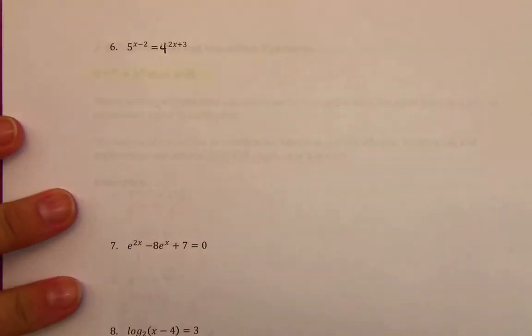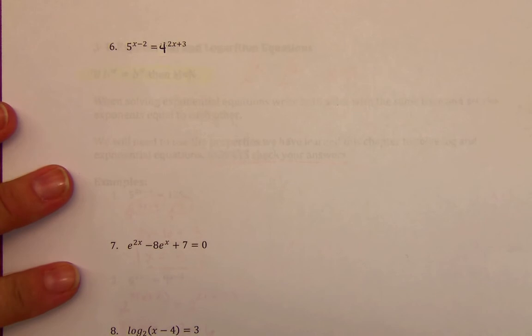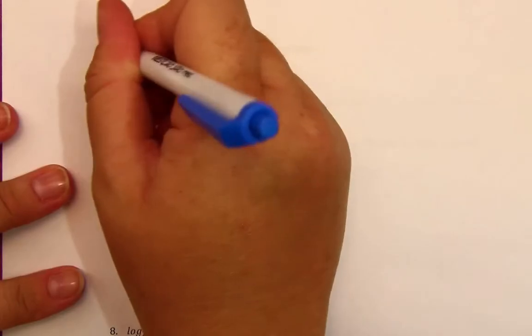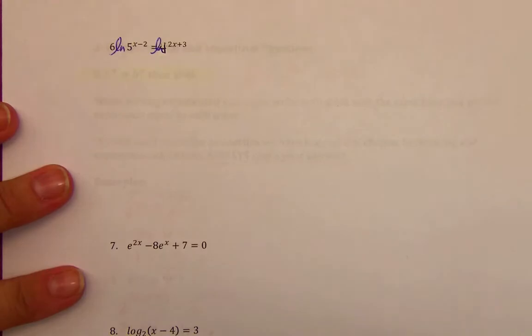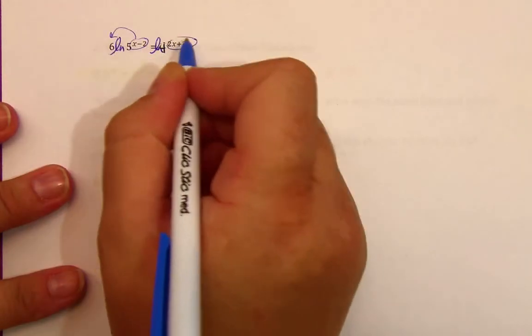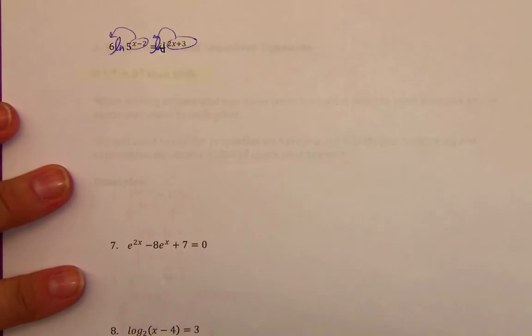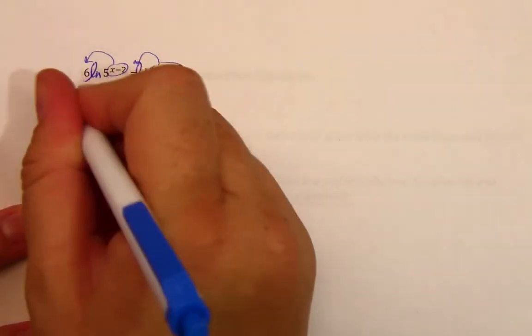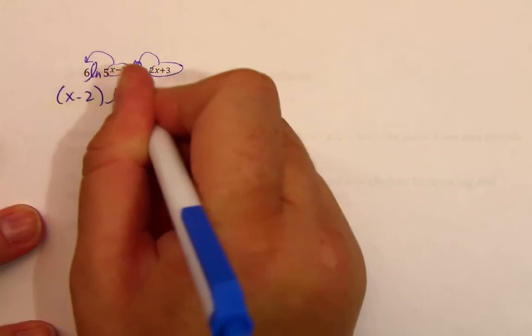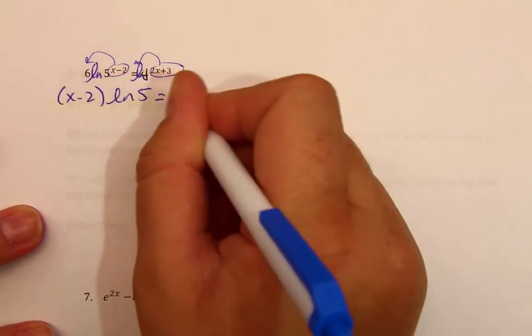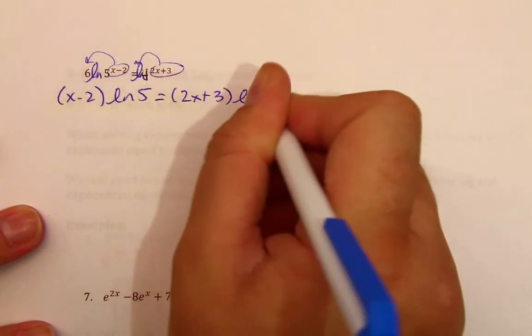Okay, so right now what we're going to do is we can take the log or the natural log of both sides. Again, because in calculus we will use natural log more, I'm going to go ahead and just use natural log. So we have natural log of both sides. I can bring that x minus 2 and the 2x plus 3 out front. Those exponents are coming out front. x minus 2 natural log of 5 equals 2x plus 3 natural log of 4.